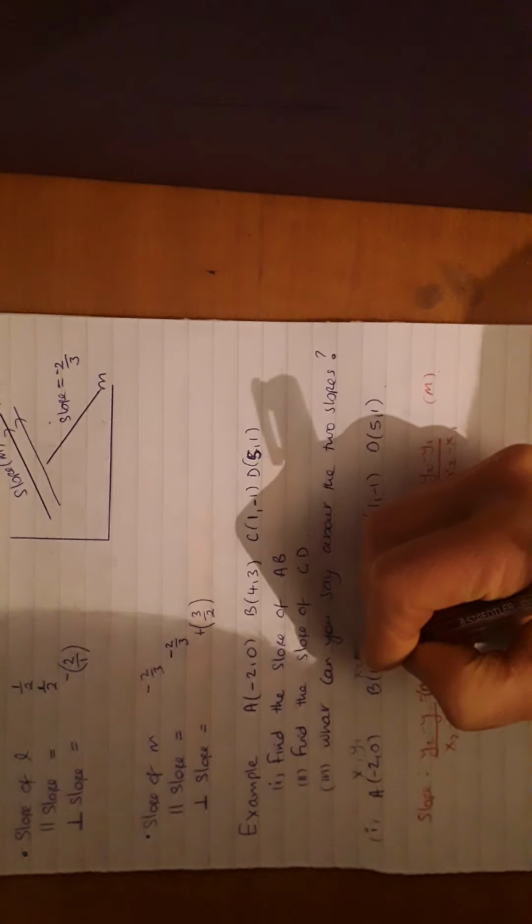Now you're asked to find the slope of AB. So you come down like Mr. Landy went through yesterday with you and you use your slope formula. What did he say? Label your points, x1, y1, x2, y2. Write down your formula and then fill in.